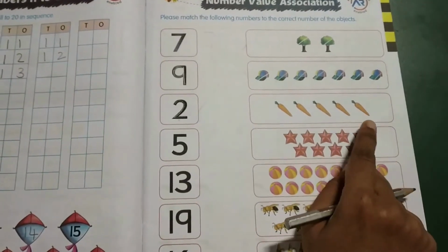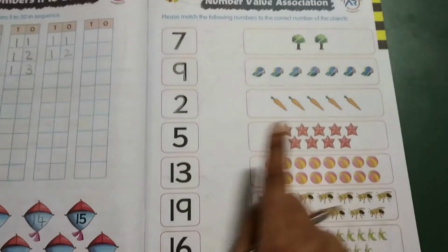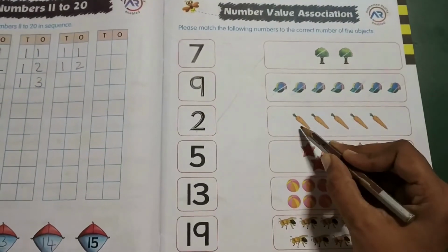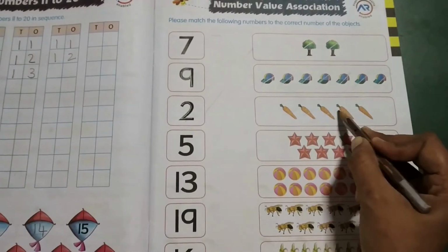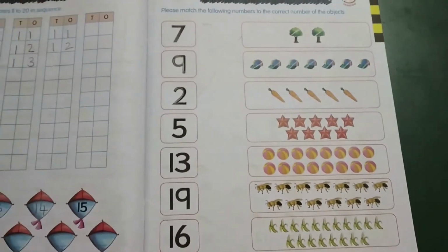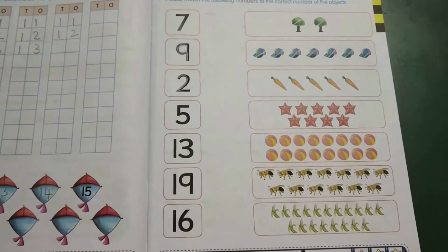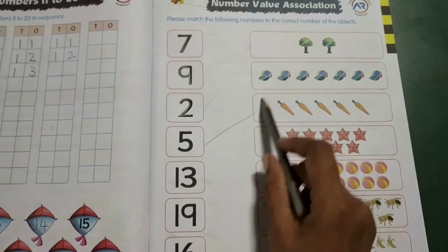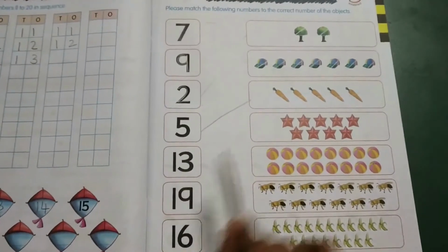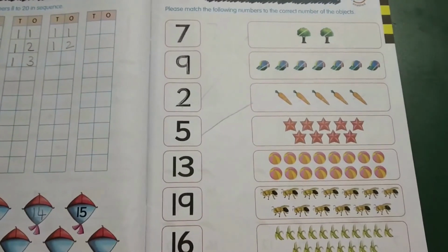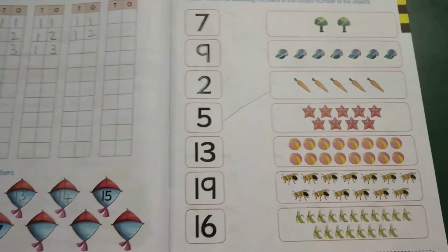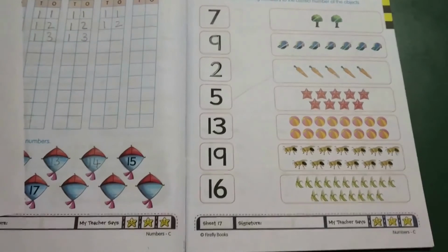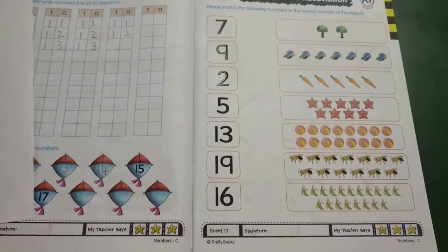You have to count the number of objects and you have to find the number. Like how many carrots are there? 1, 2, 3, 4, 5. 5 carrots. Where is the number 5? This is the value of this number 5. So you simply match it. It's that easy, right? So, in the same way, I want you to complete the rest of the worksheet. That's all for today. Thank you.